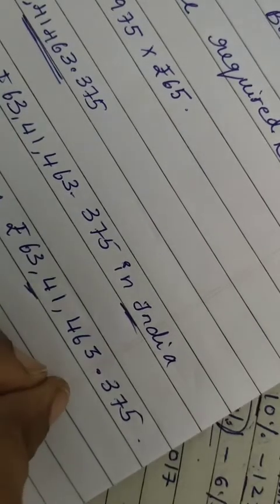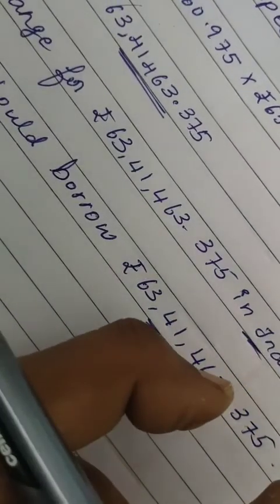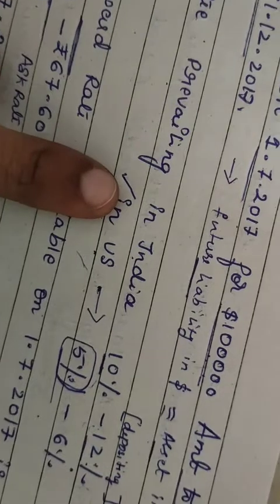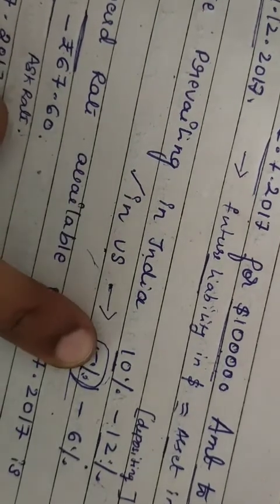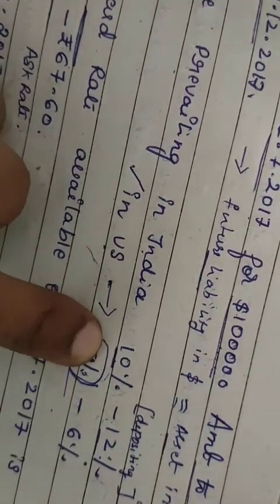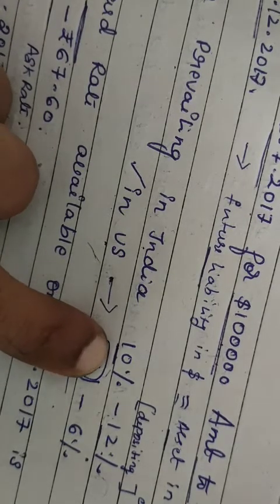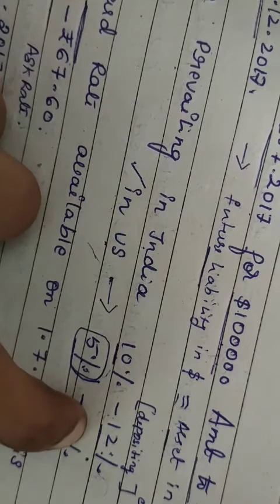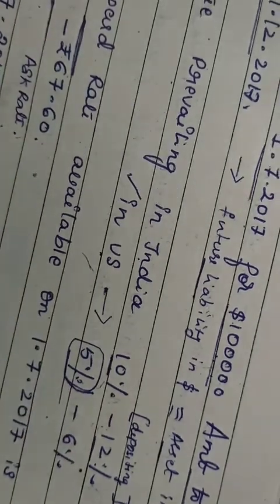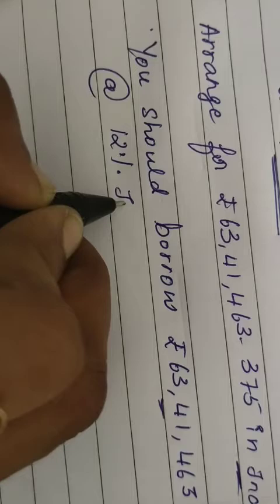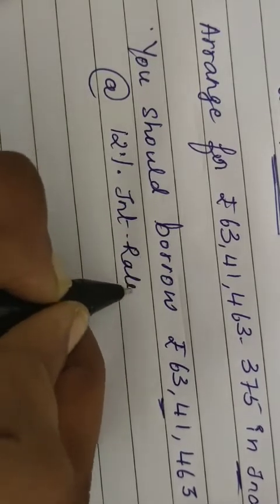From where you have to borrow? You have to borrow from the Indian bank. At what rate you are going to borrow? You are borrowing here in India, and the interest offered here is 10% and 12%. 10% is the deposit rate, 12% is the borrowing rate. So you will borrow at 12%. So this amount is borrowed at a 12% interest rate.